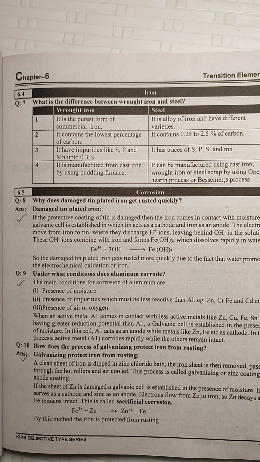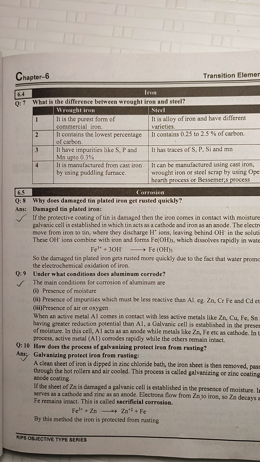When the active metal aluminum comes in contact with less active metals like zinc, copper, iron, antimony and strontium, that have greater reduction potential than aluminum, a galvanic cell is established in the presence of moisture. In the cell, aluminum acts as anode, while metals like zinc, iron, etc. act as cathode. In this process, the active metal aluminum corrodes rapidly while the others remain intact.